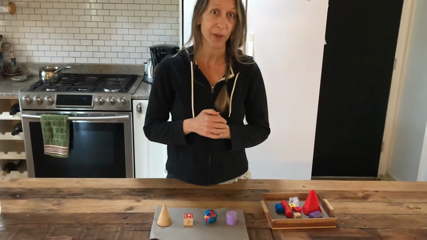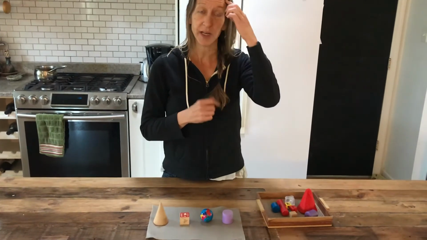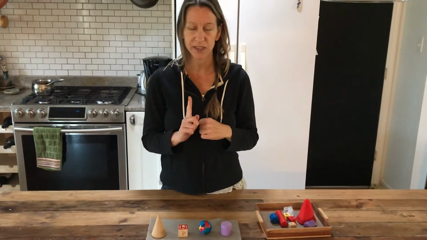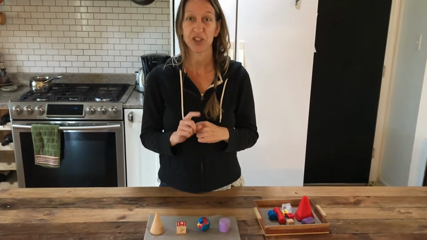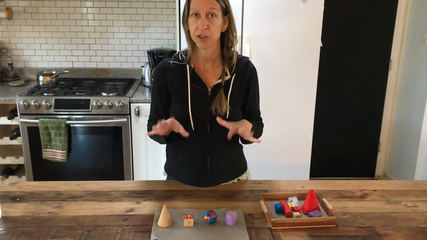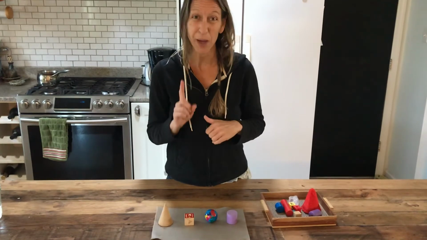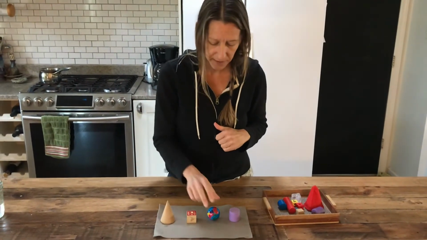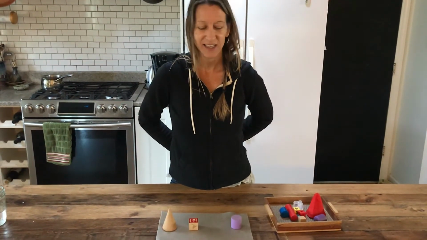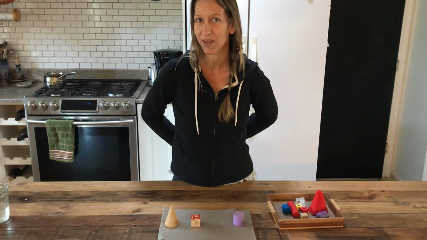The way you're going to play this game is you can either close your eyes, or your child can close their eyes, or you can play this game with some siblings. One person is going to pick a shape and hide it behind their back while everyone else closes their eyes. So go ahead and close your eyes. And I'm going to pick one shape behind my back. And I'm going to hide it. Okay, open your eyes. Now you're going to guess and tell me which shape is missing.